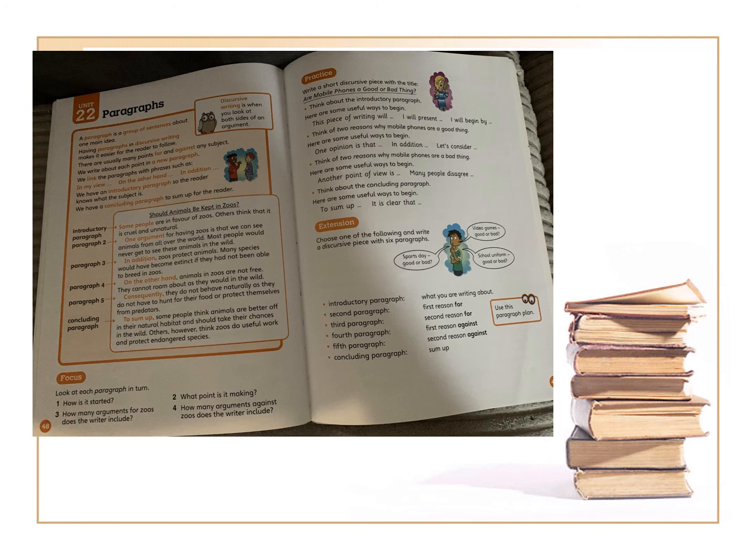You will have an introductory paragraph. Your second and third paragraphs are your reasons for your chosen topic. Your fourth and fifth paragraphs are your reasons against your chosen topic. And your final paragraph will be your concluding paragraph where you will sum up your arguments.